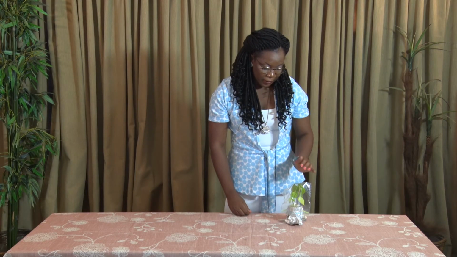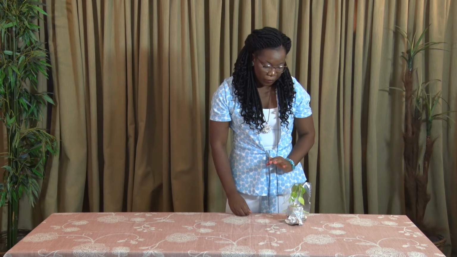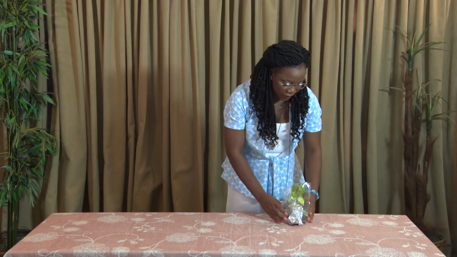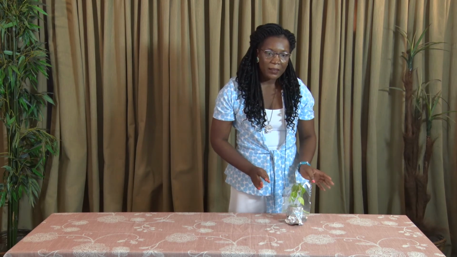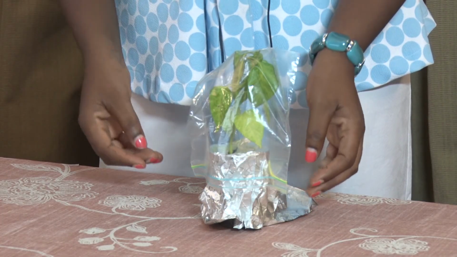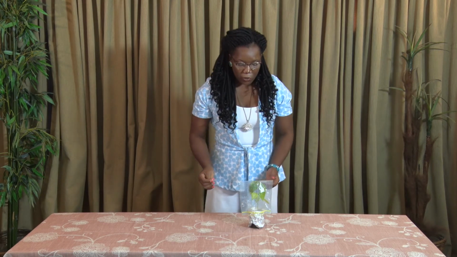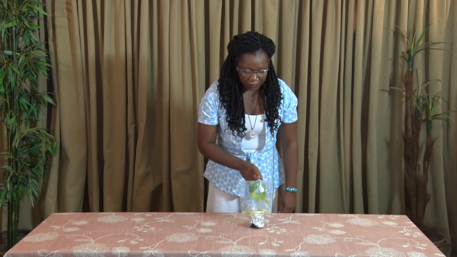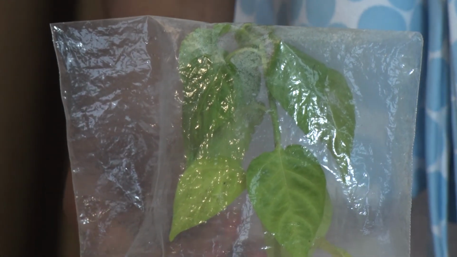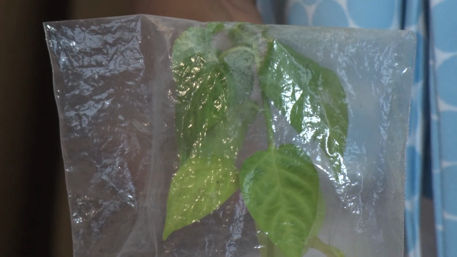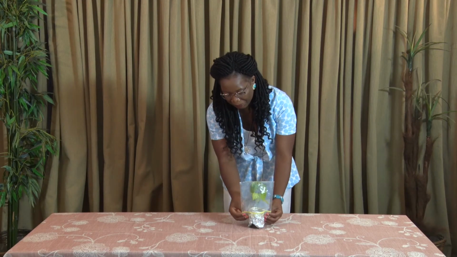As you observe the bag, you will notice that it is dry. No water droplets present. Next, place the plant in the sun for a few minutes, probably at least 30 minutes. After a period of time, you will notice water droplets present in the bag. Remove the bag.